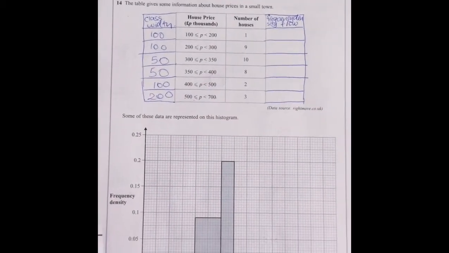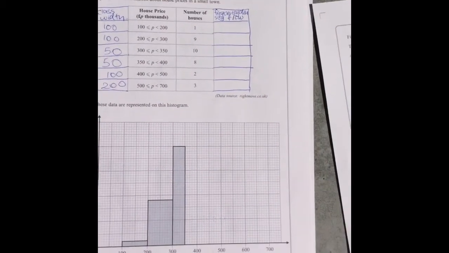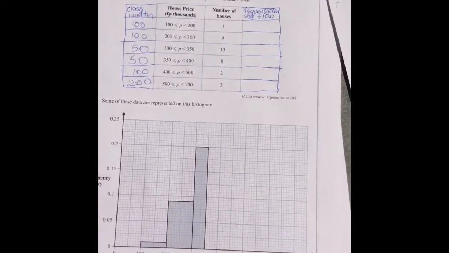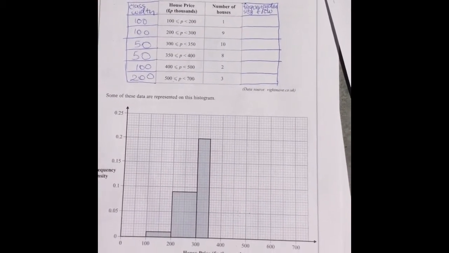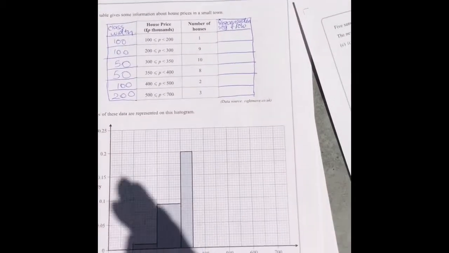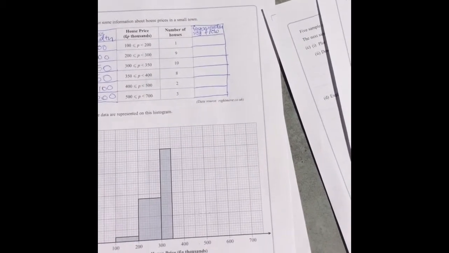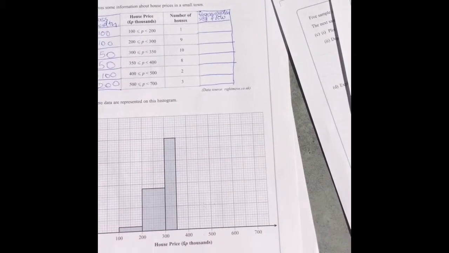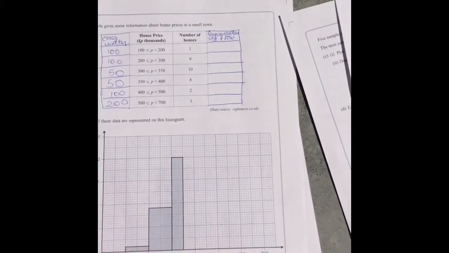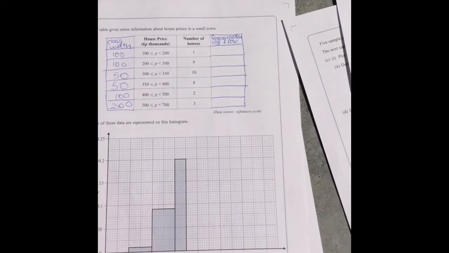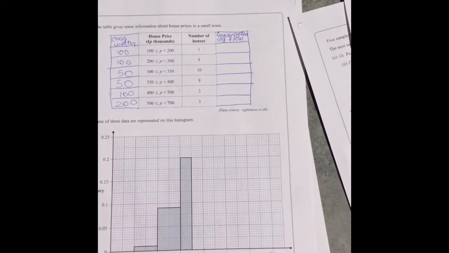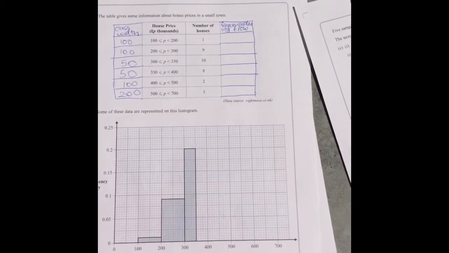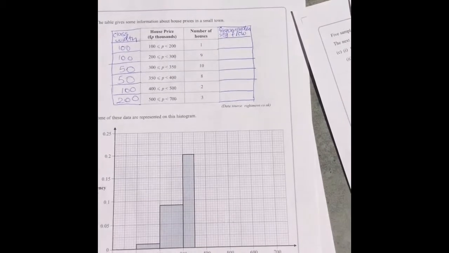Because if a class width is different, if it's not all the same, then that's going to affect how many people fall into that category. If the category is smaller, it's less likely that a lot of people will fall into it. So you really need to understand the density of a frequency so that you can make proper comparisons. You can control for the fact that there might not be as many people in it because it's a smaller category. So now let's work out the frequency density.